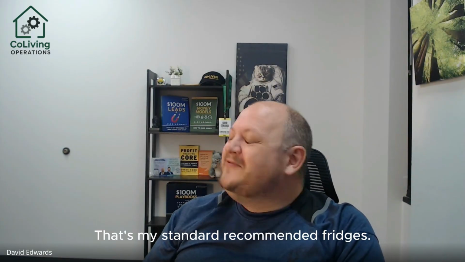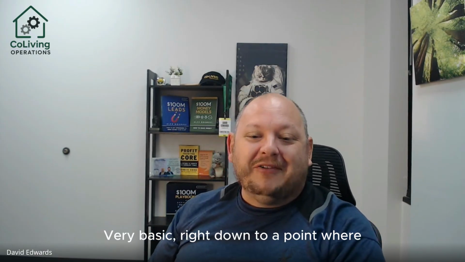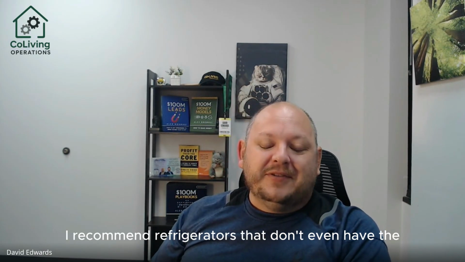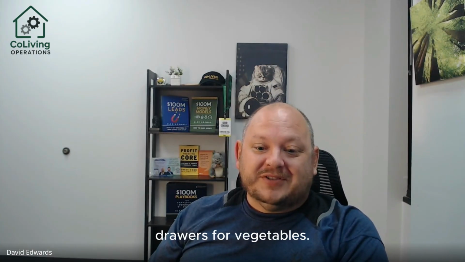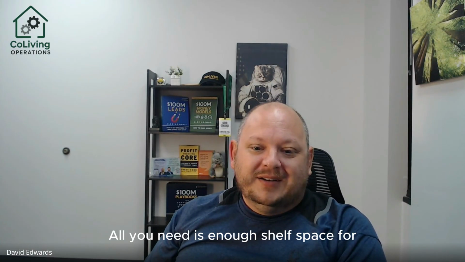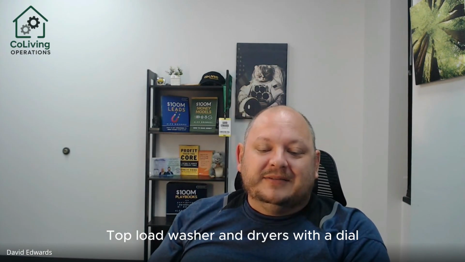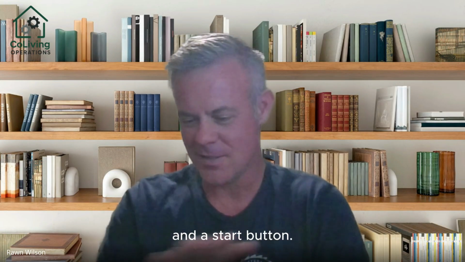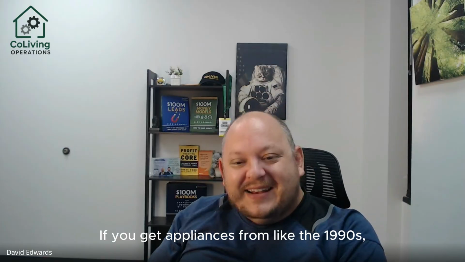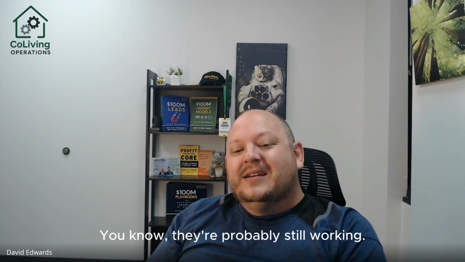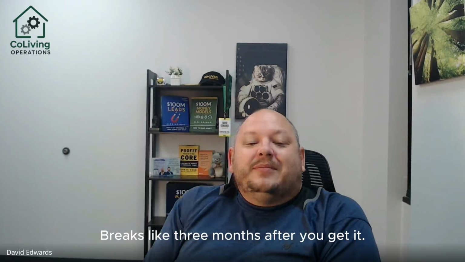Right. Yeah, my standard recommended fridge is very basic. I even recommend refrigerators that don't have the drawers for vegetables and stuff, because all you need is enough shelf space for someone to keep their stuff and tall enough for a gallon of milk. Top load washer and dryers with a dial and a start button. That's it. As simple as you can. If you can buy appliances from like the 1990s, that's what you should buy. They're probably still working. Meanwhile, the new one breaks like 3 months after you get it.